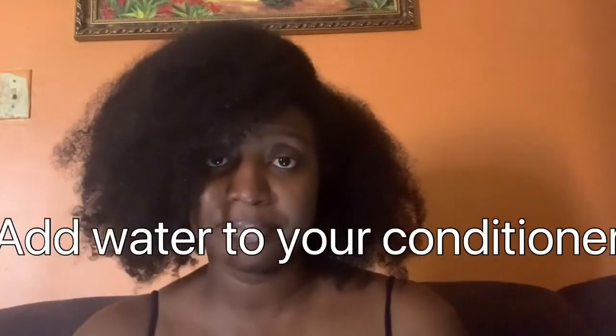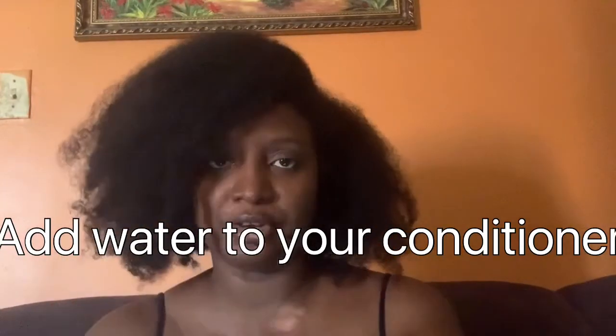Another tip, water down your conditioner. Put some water in your conditioner if it's too thick, just get some additional water in your conditioner, because remember, you get moisture from liquid, you get moisture from water, not from oil.